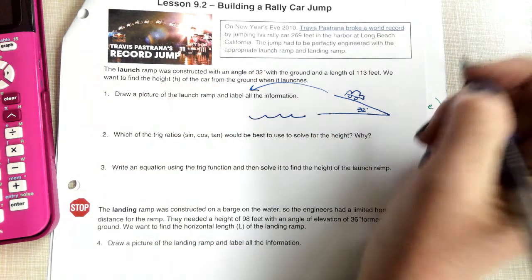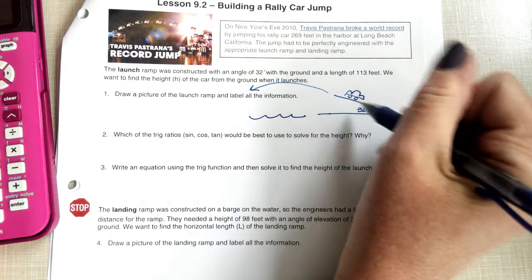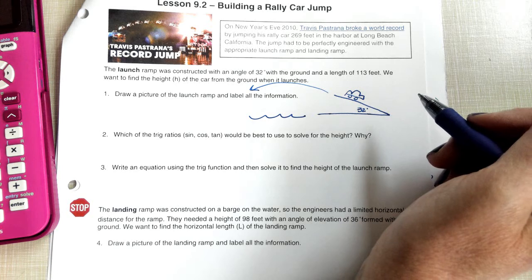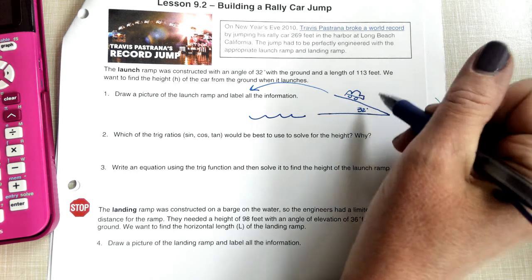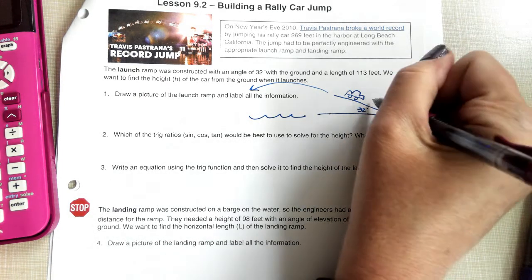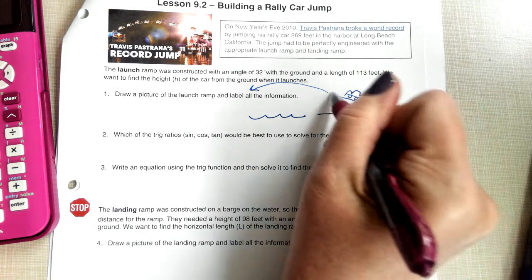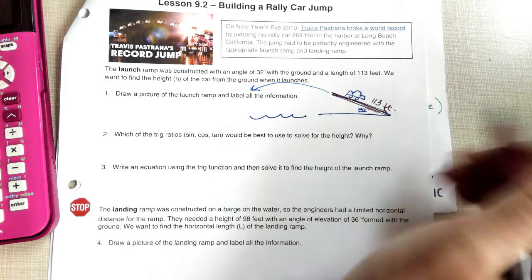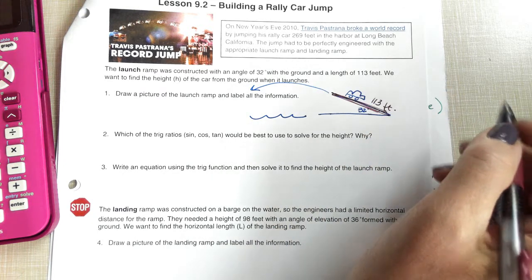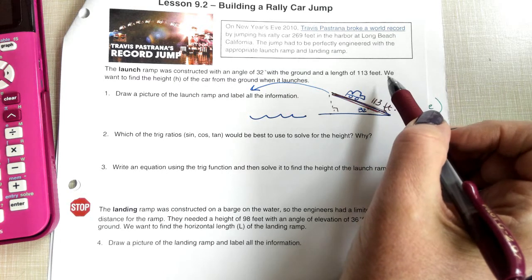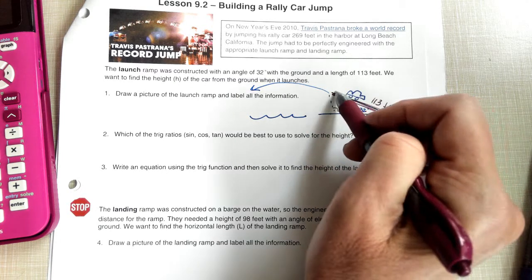We'll talk about the landing a little bit, but for now, this is his launching pad. The length of that launch pad was 113 feet. That's important. We've talked a lot about how you label your right triangle. So we want to find the height of the car from the ground when it took off.